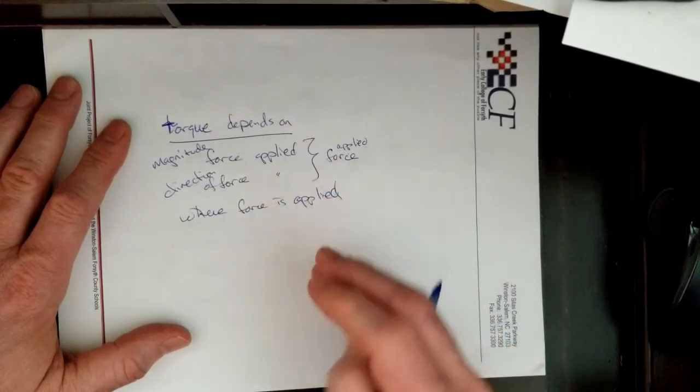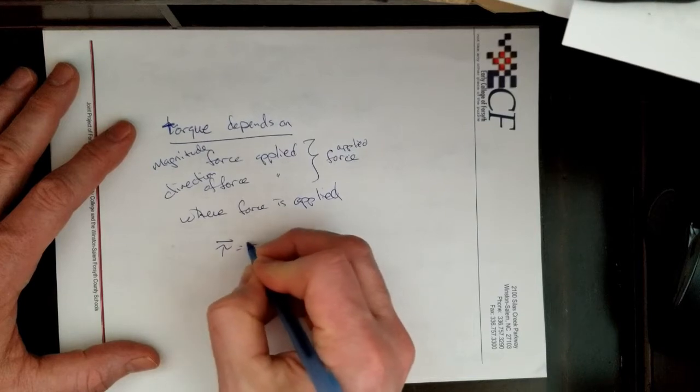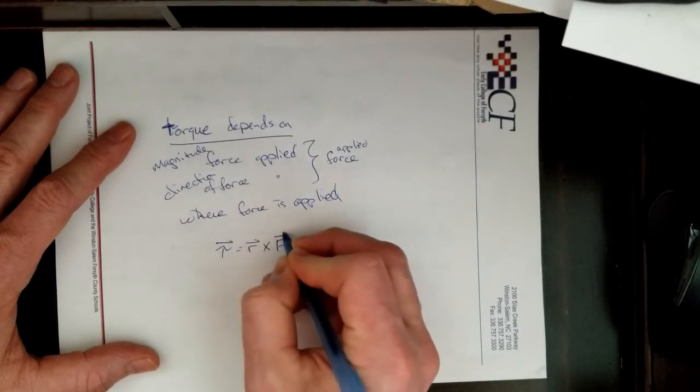This gets summed up into a very simple equation. Simple looking equation is that torque is equal to R cross F.